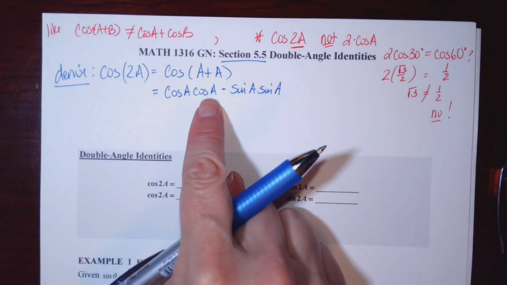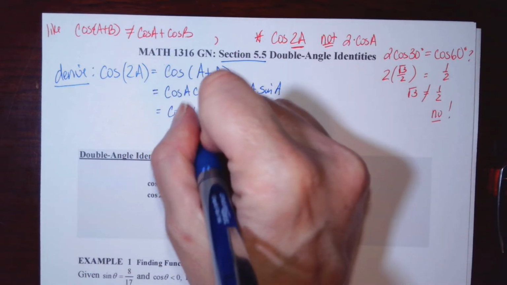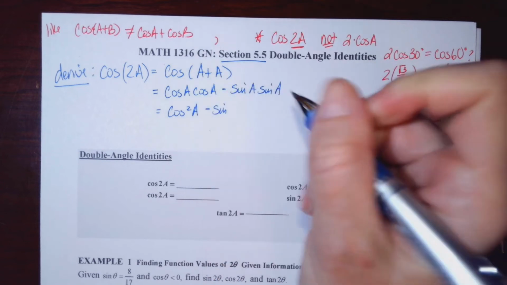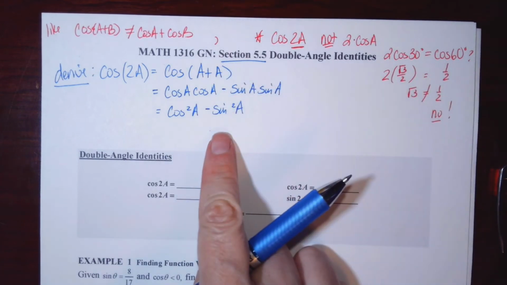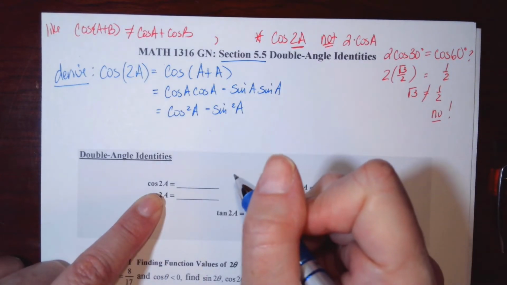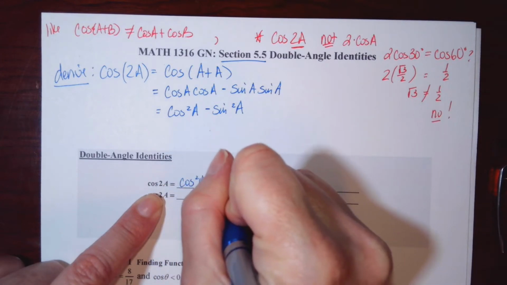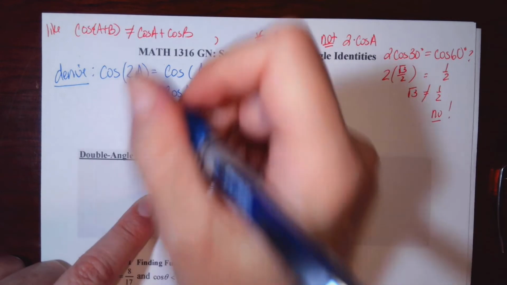Cosine a times cosine a is the same thing as cosine squared a. Sine a times sine a is the same thing as sine squared a. And that is the first of my options for my cosine double angle identity: cosine squared a minus sine squared a. That's the first one.